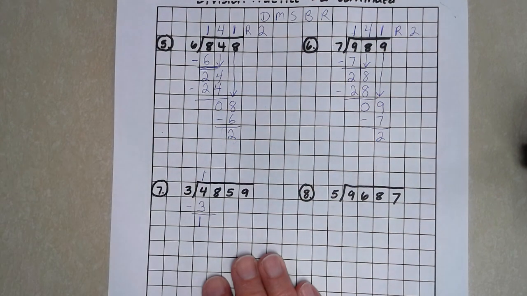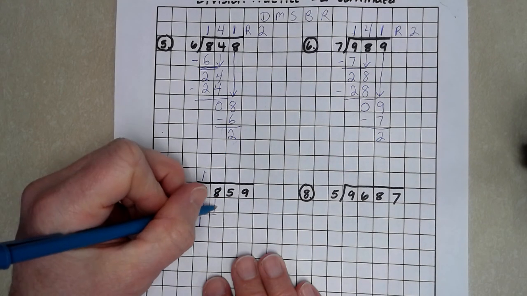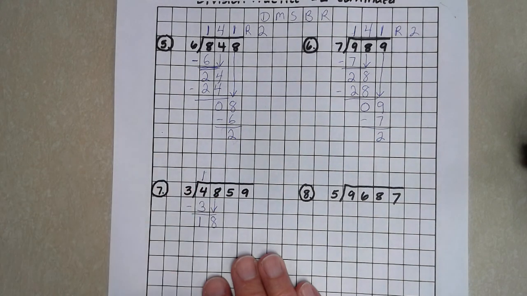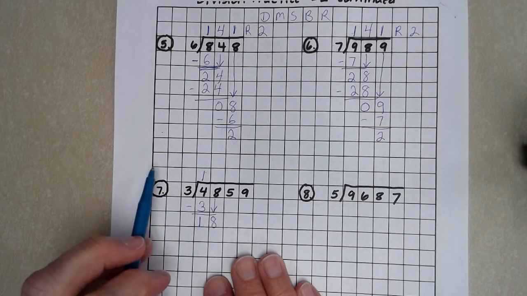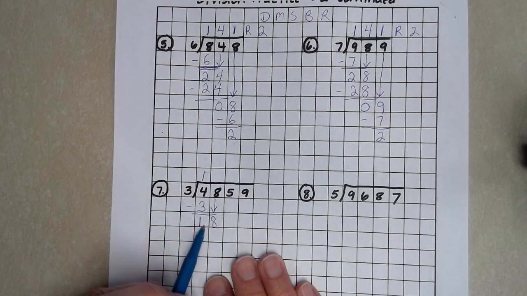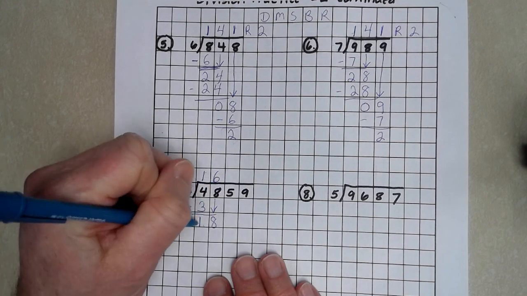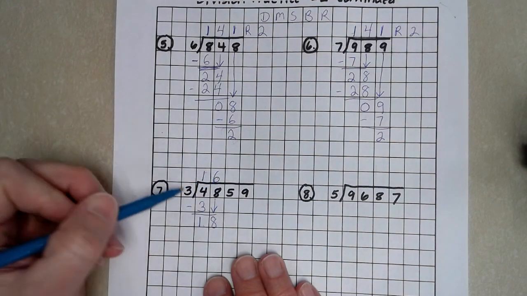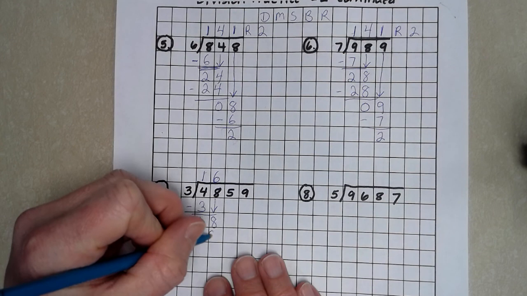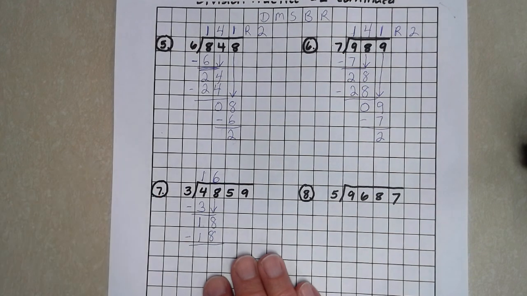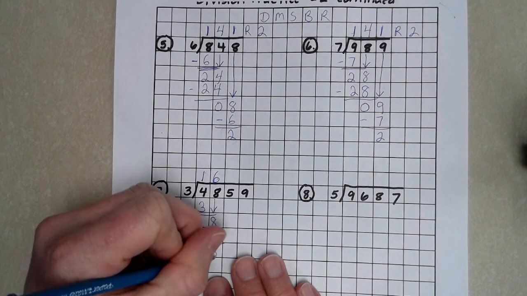So we need to repeat the process by bringing down this and start over and divide again. So 18 divided by 3. Well, I know 3 times 5 is 15. 3 times 6 is 18. So I'm going to have to put a 6 up here because you want to get as close as you can without going over. So 3 times 6 is 18. If I subtract those, I have 0 left.